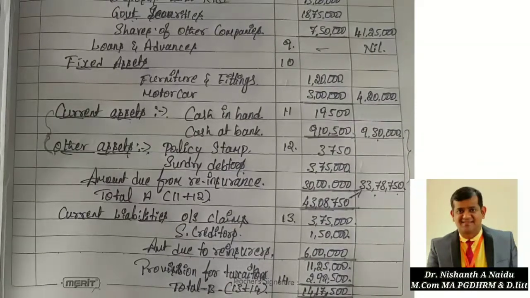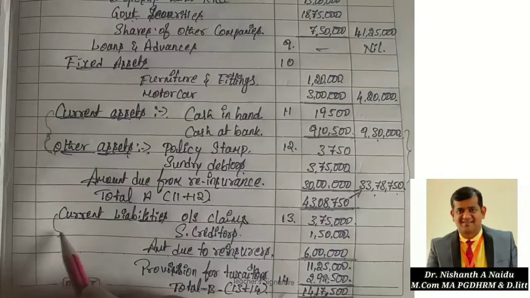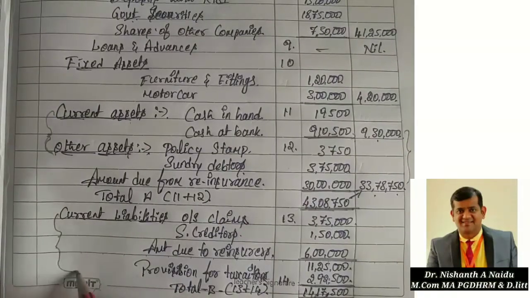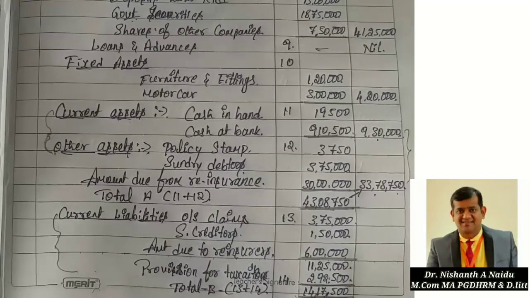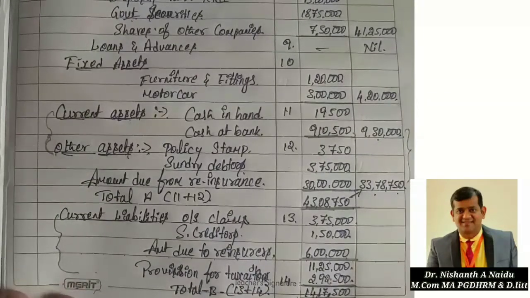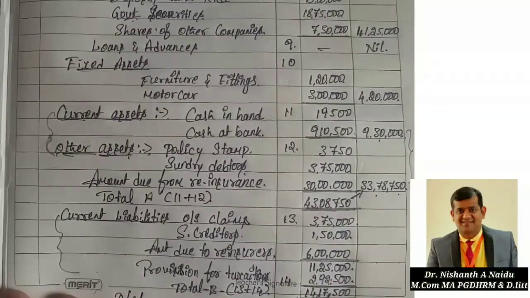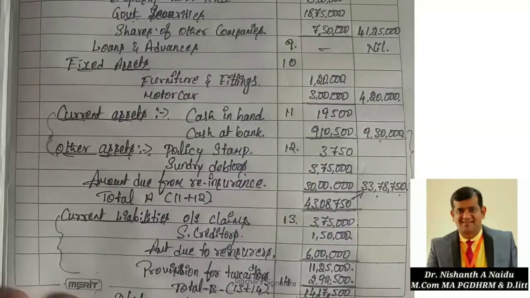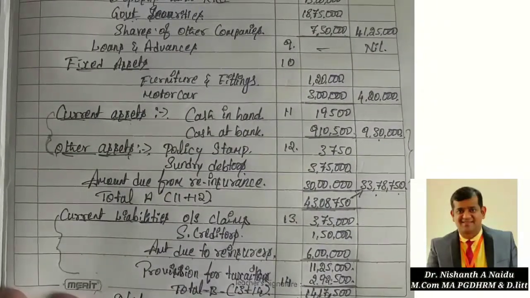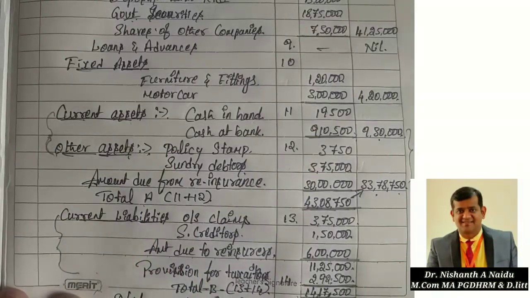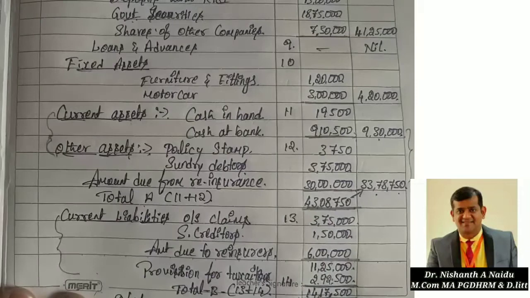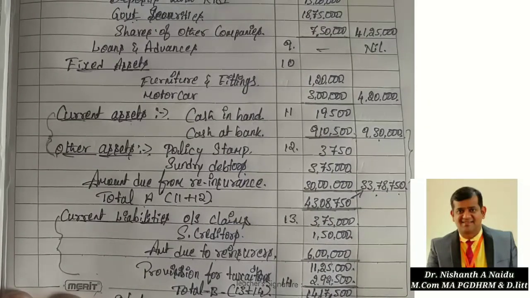As we did for current assets, we are doing for current liabilities. That is the total of only these items, 13 and 14. Now net assets, A minus B. A is 43 lakh 8,750 minus B, 14,17,500.